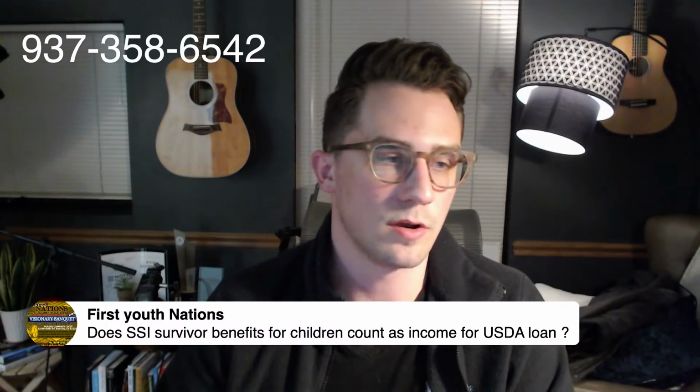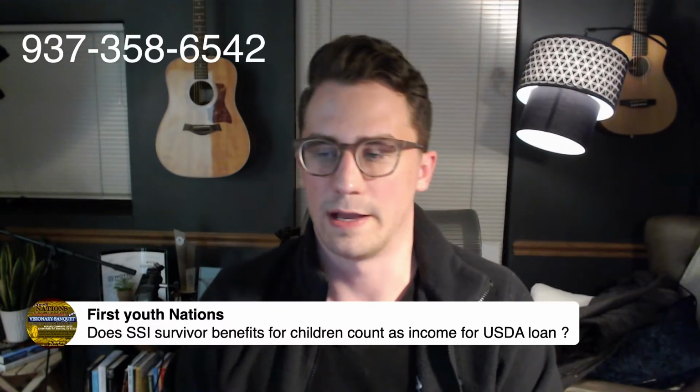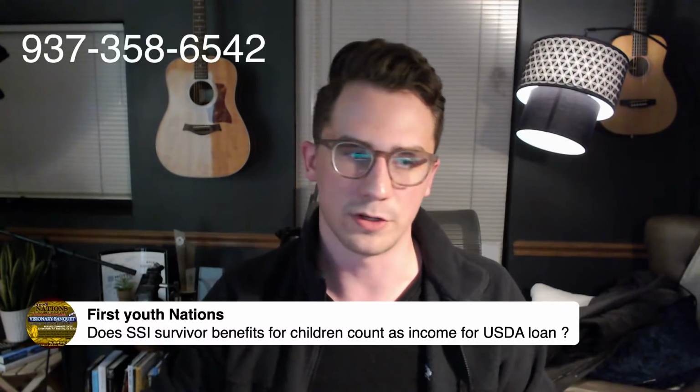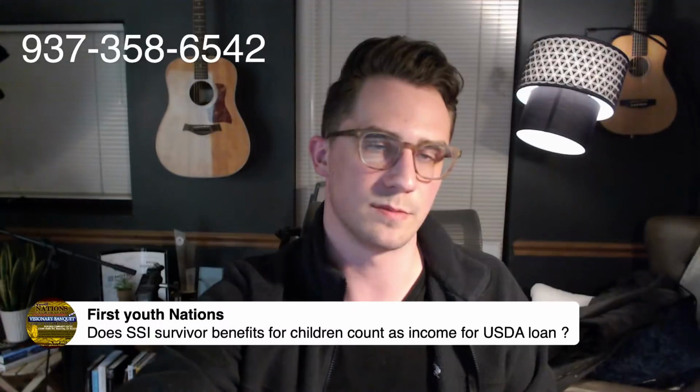Does Social Security income, survivor benefits for children, count as income for a USDA loan? Yes, as long as it's going to continue for at least 3 years. So any income that's non-traditional, like alimony, child support, survivor benefits, anything like that, lenders want to see it continue for at least 3 years to be able to use it.